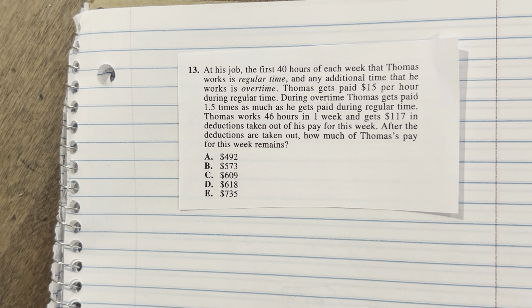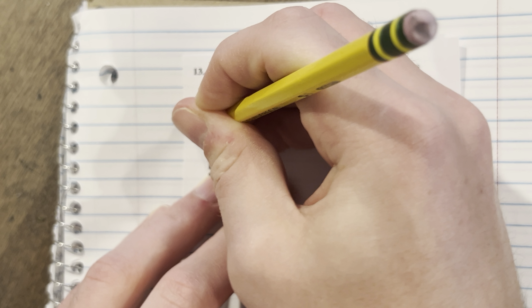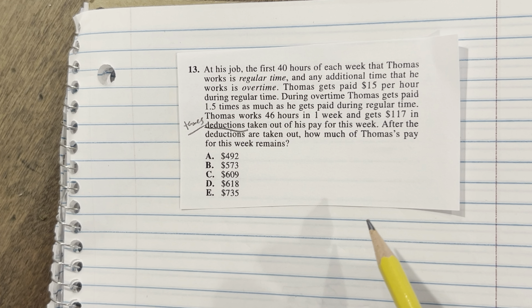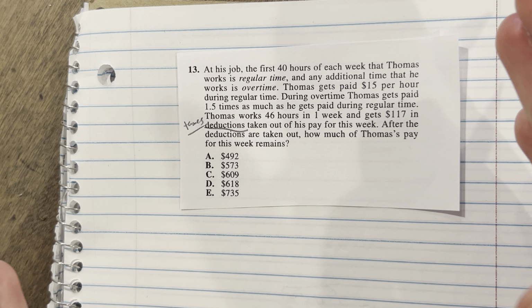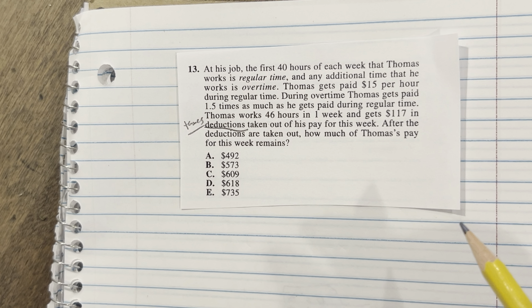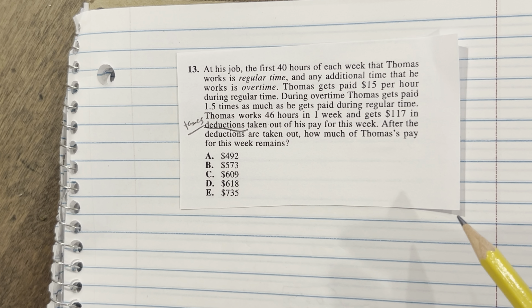He gets $117 in deductions taken out of his pay. If you don't know deductions, it's like taxes. Okay, so after the deductions are taken out, how much of Thomas's pay for the week remains? So in other words, let's say Thomas makes $200. The deductions will take away $117, and his actual pay, the remaining pay, will be $200 minus $117, which equals $83. So we'd have $83 remaining for that hypothetical situation.